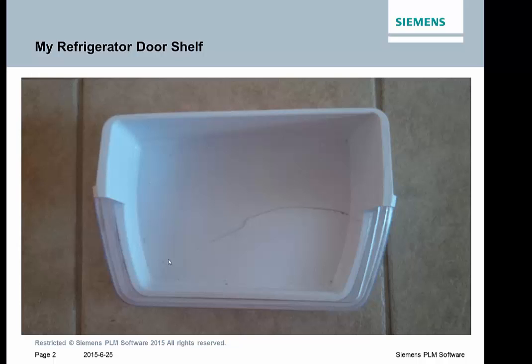So I actually had this door shelf replaced, and the one that you're looking at is a second one that cracked as well. And between getting the first and the second door shelf, I made a clear point to my family to make sure we don't close the refrigerator by the door shelf.